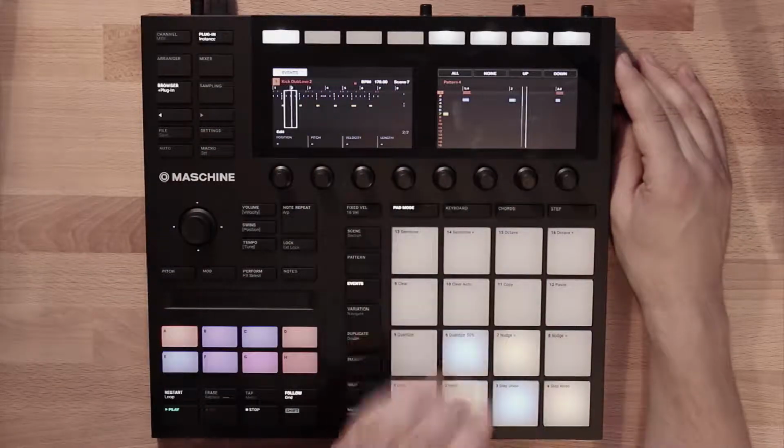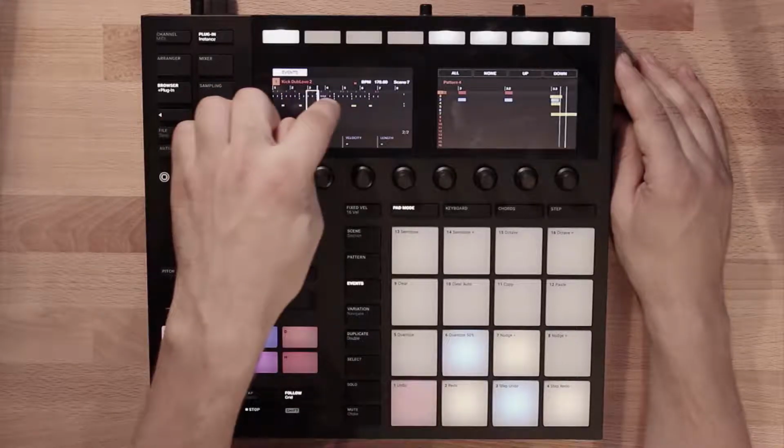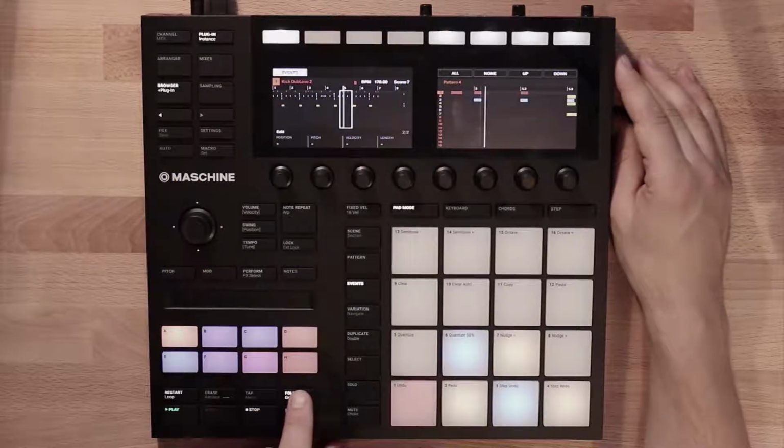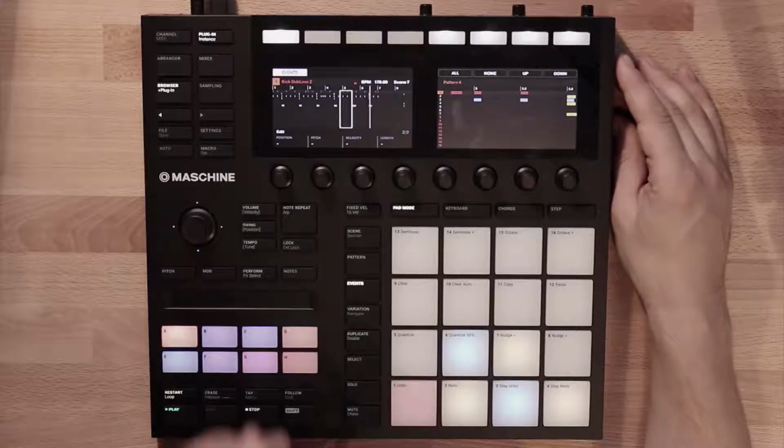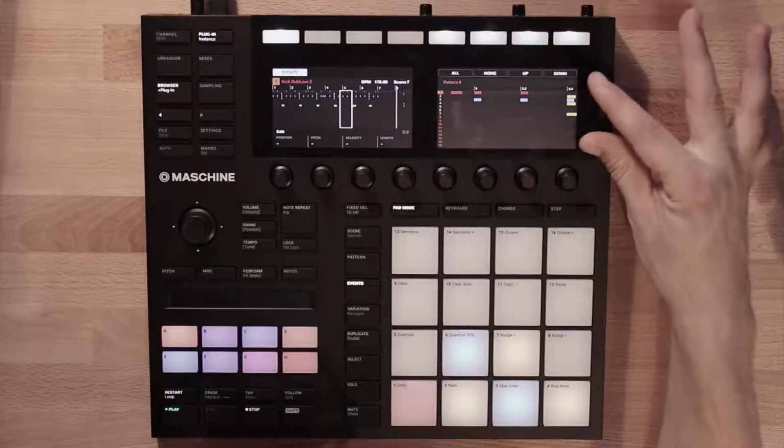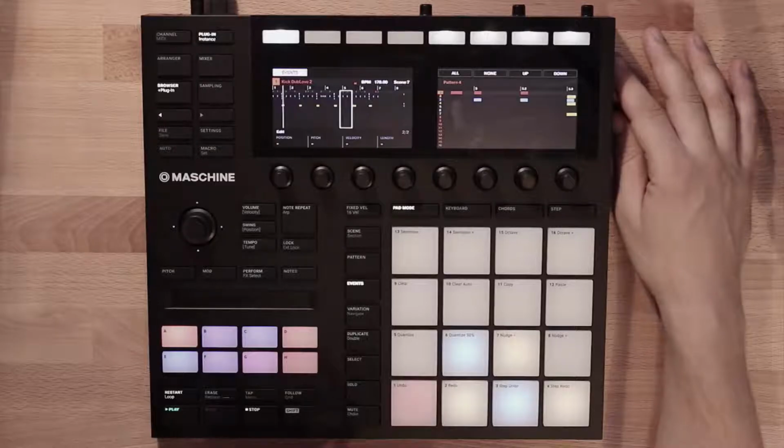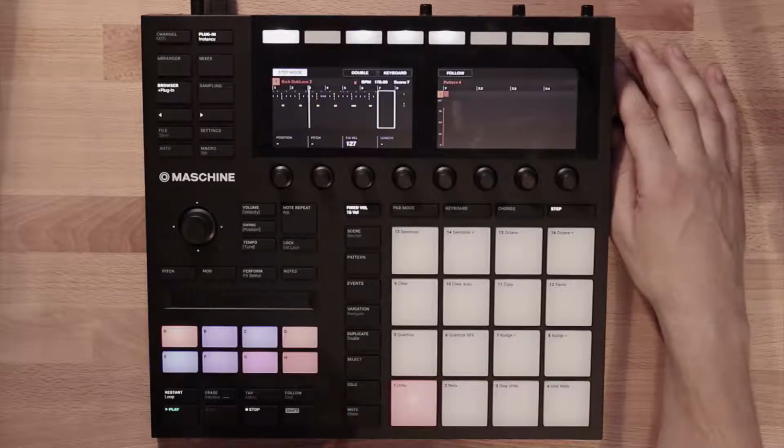And one way to get a section of this pattern to stay in view is to take it off follow when it's playing through that section, and then it stays in focus here. And then we also get the step follow.